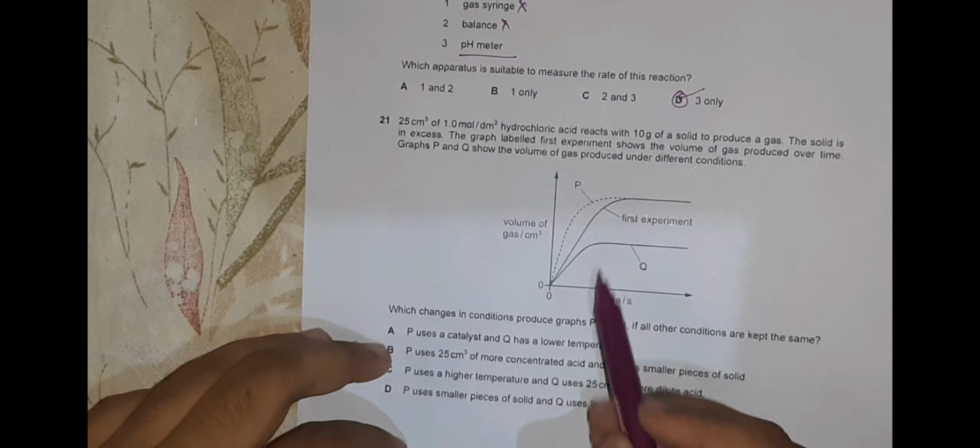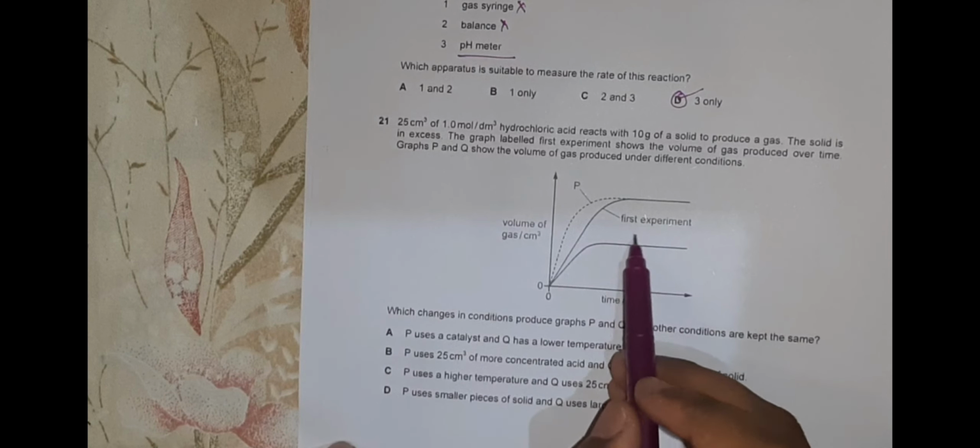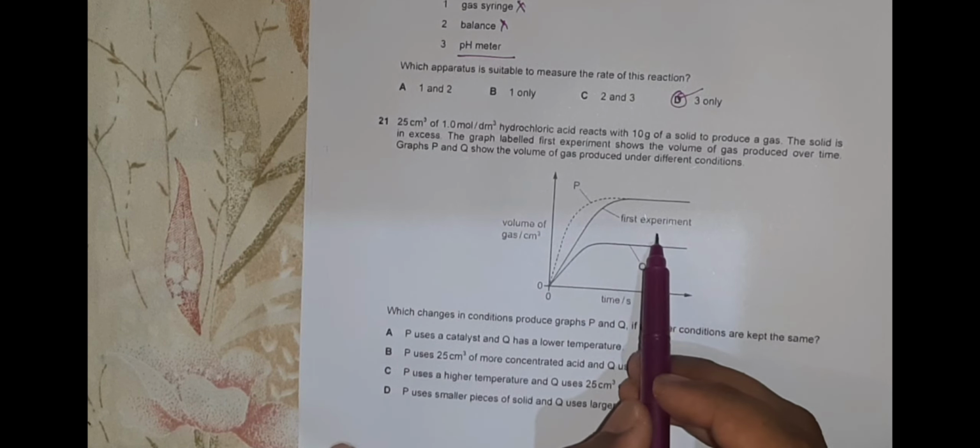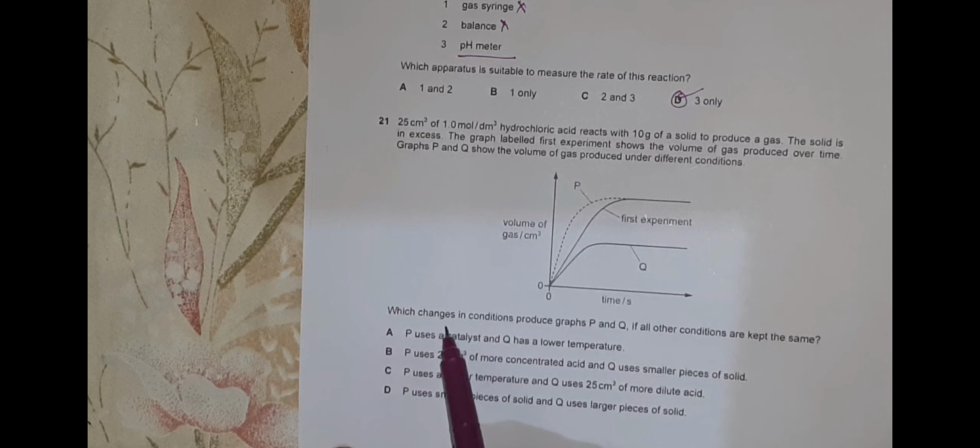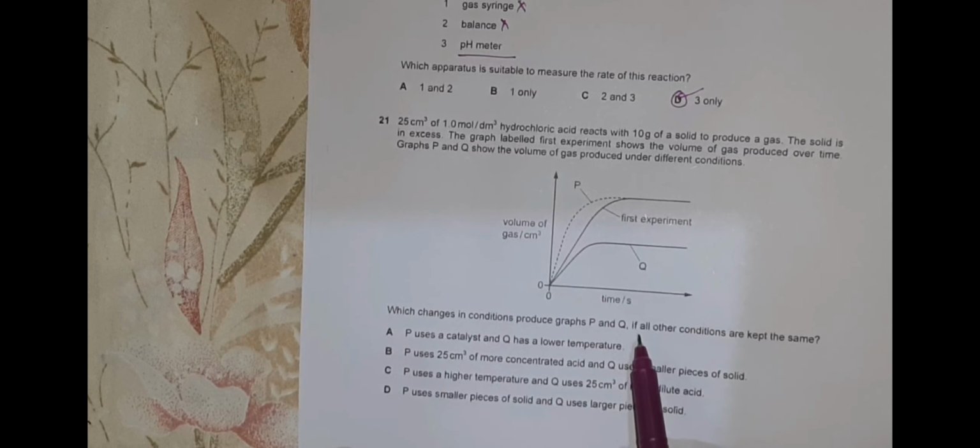The graph labeled first experiment shows the volume of gas produced over time. Graphs P and Q show the volume of gas produced under different conditions. P has a higher rate of reaction, Q has a lower rate of reaction, and the first experiment is this. Which changes in the conditions produce P and Q if all the other conditions are kept the same? P uses a catalyst, and Q has a lower temperature.